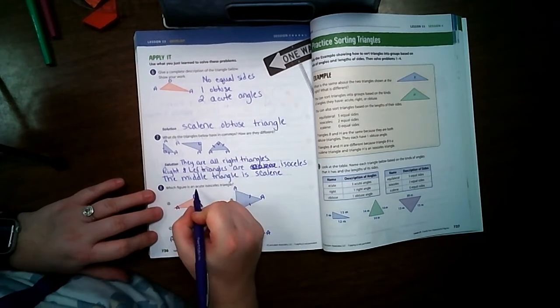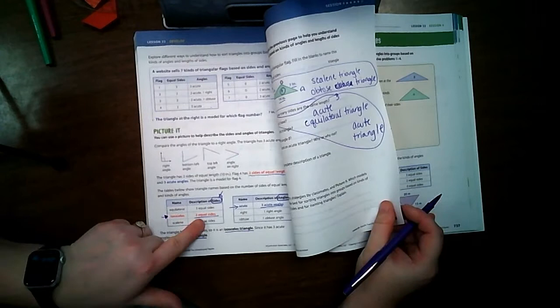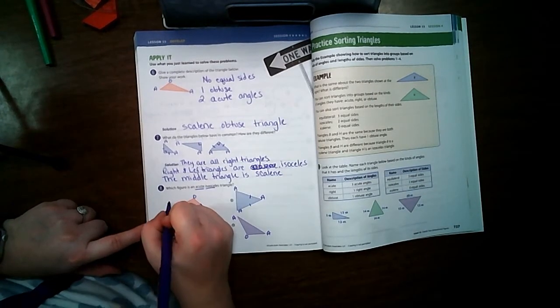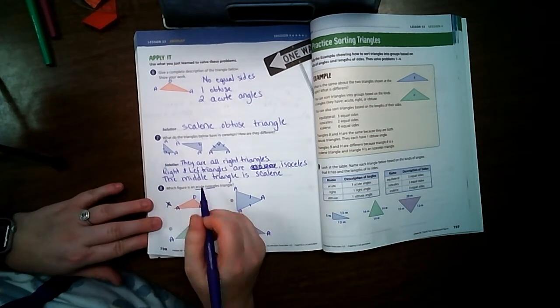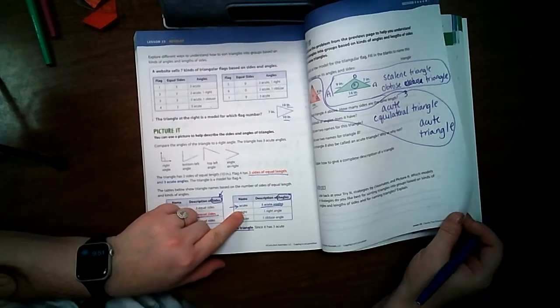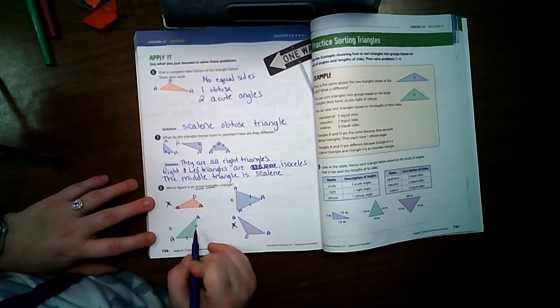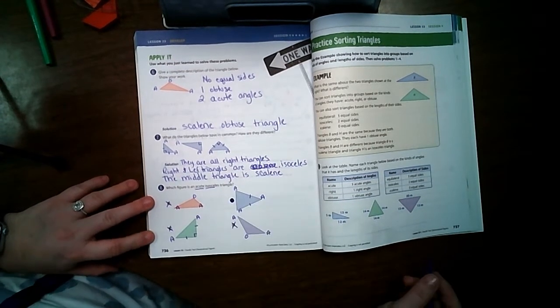Okay, so first we want an acute isosceles. So first let's look at isosceles. 2 equal sides. This one has 2 equal sides and that one has 2 equal sides. That means we eliminated these 2. Now we want an acute. An acute triangle has 3 acute angles. 1, 2, 3. Well, this one has a right angle, so it eliminates that one. That means our answer is B.